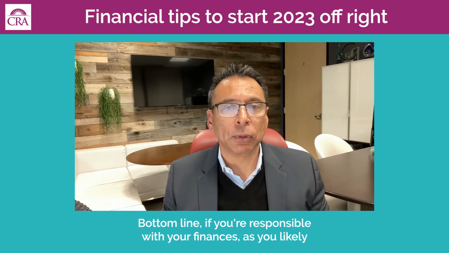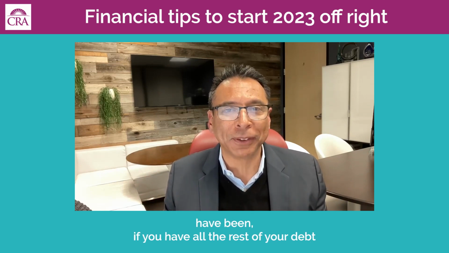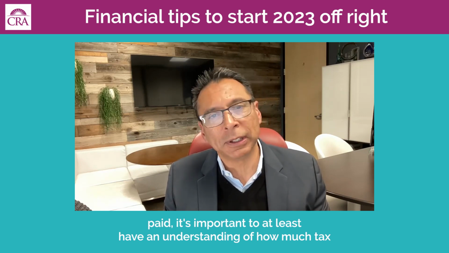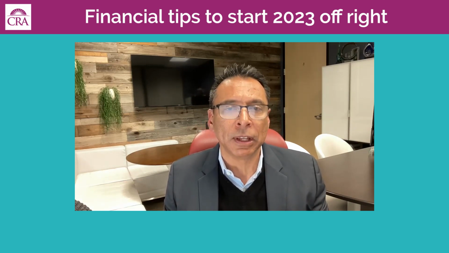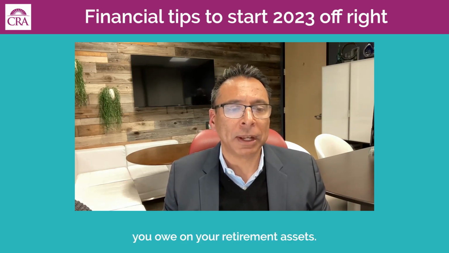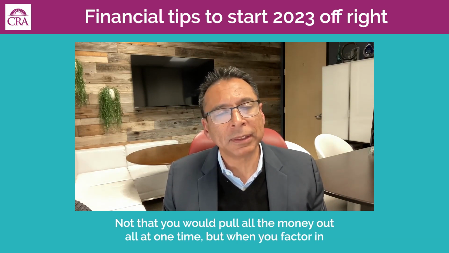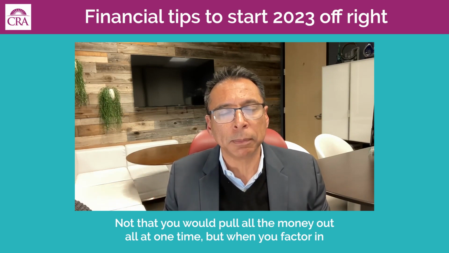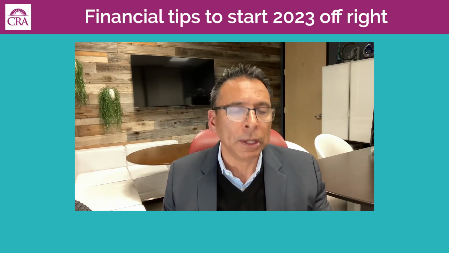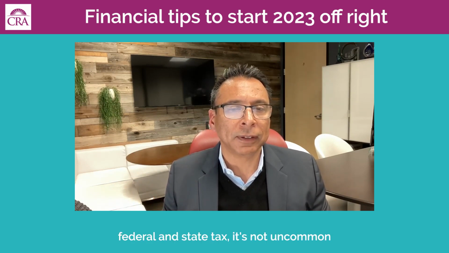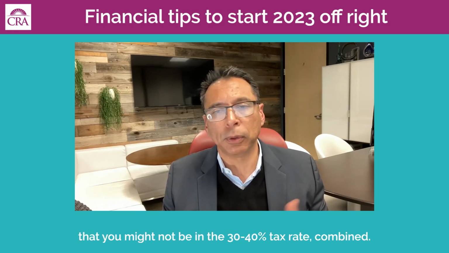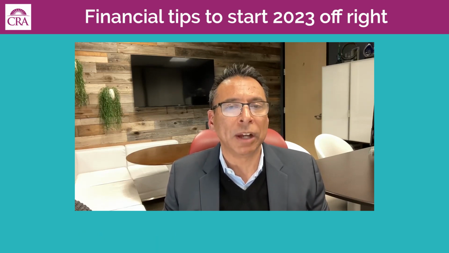Bottom line, if you're responsible with your finances, as you likely have been if you have all the rest of your debt paid, it's important to at least have an understanding of how much tax you owe on your retirement assets. Simply consider using a 40% estimate. Not that you would pull all the money out all at one time, but when you factor in a reasonable federal and state tax, it's not uncommon that you might be in the 30-40% tax rate combined.